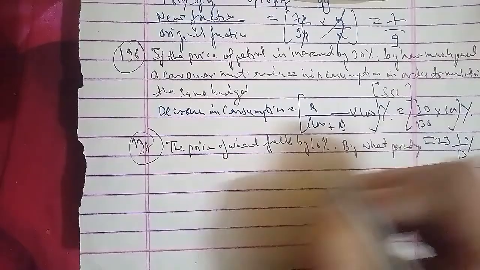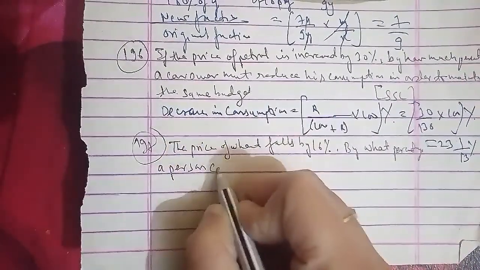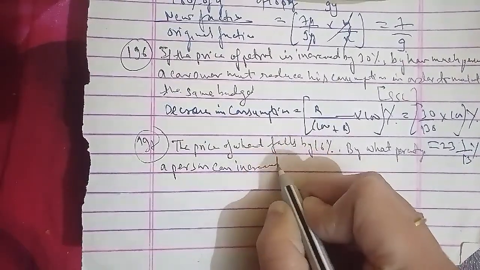That has been asked in an MBA examination paper. The options we have are 16%, 18%, 18.5%, and 19%.